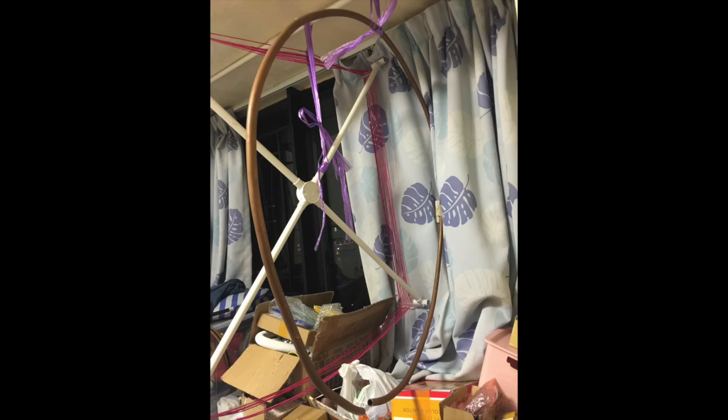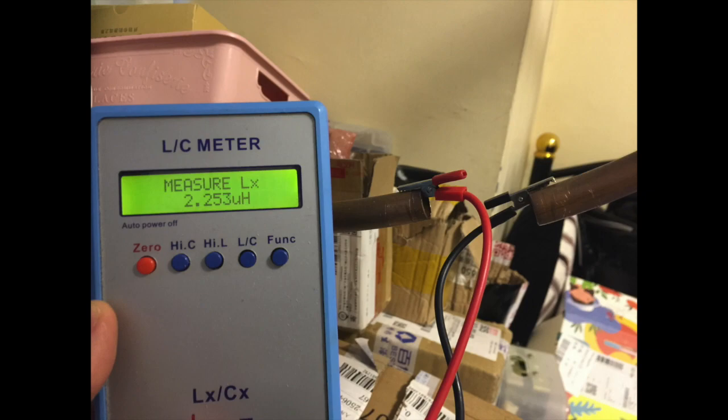So you just need to bend it into a big coil, a big circle of diameter 1 meter, leaving behind a gap of 10 cm to 20 cm, and hang it close to your window. Check out the inductance using the LC meter. It is around 2.2 microhenry, so quite matching the 2.1 microhenry that we calculated using the website.